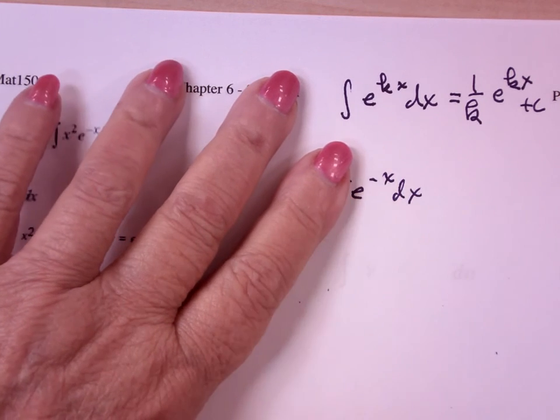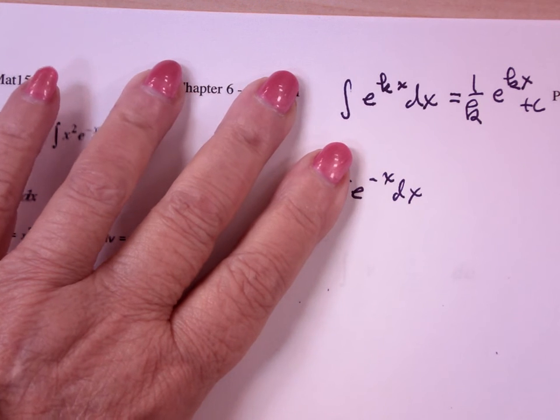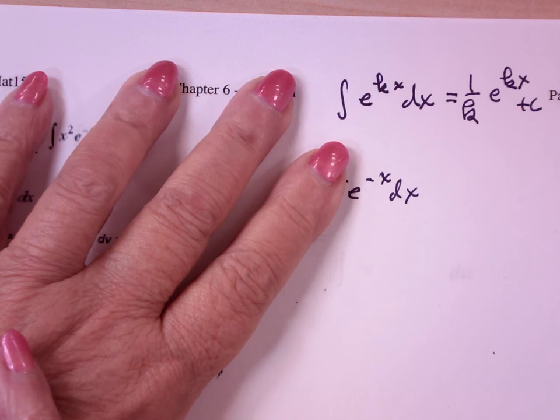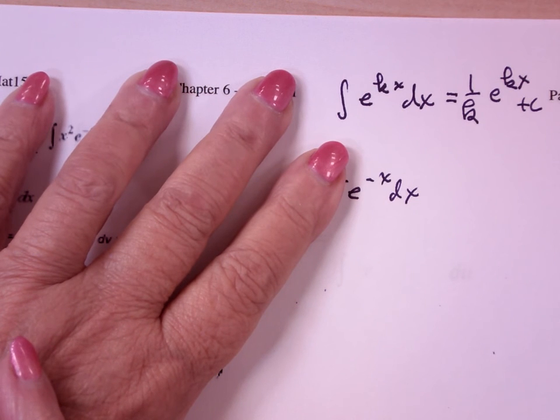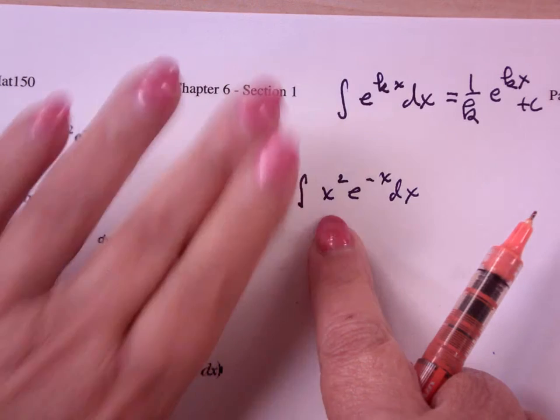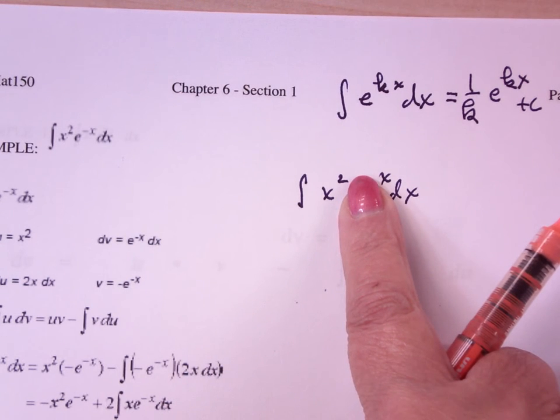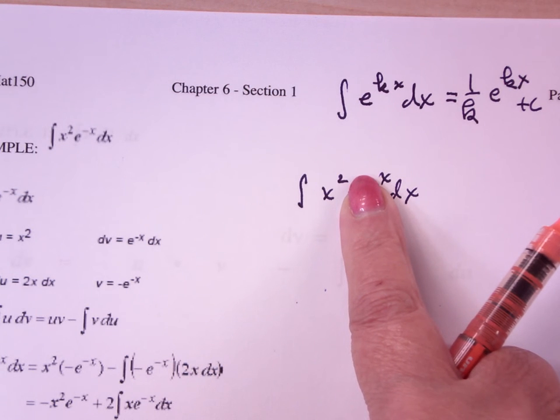However, I could integrate e to the minus x. That's a basic, right? It's 1 over negative 1 times e to the minus x. If I could get who to go away? x squared. Now, x squared can go away if I differentiate him how many times? How many times am I going to have to differentiate him to get him to go away? Twice. So that means this is parts twice.